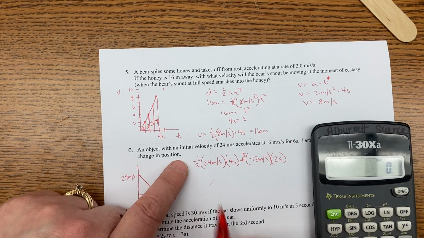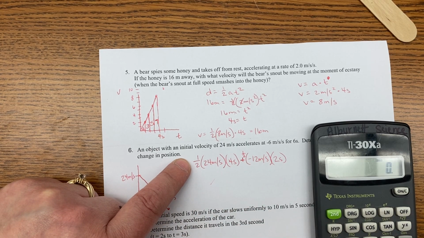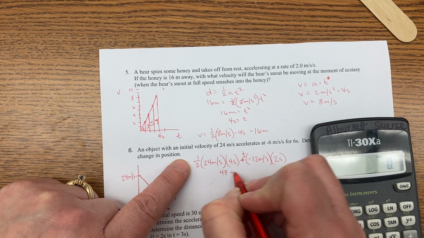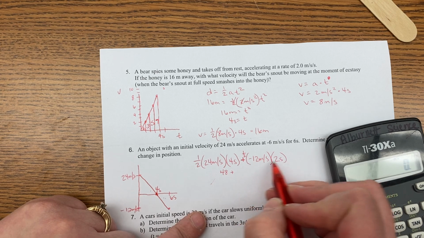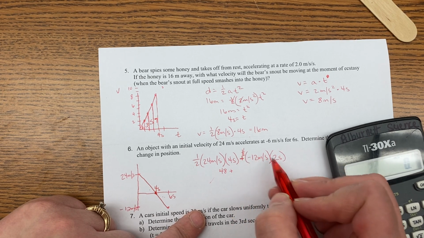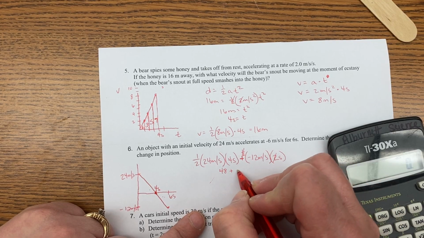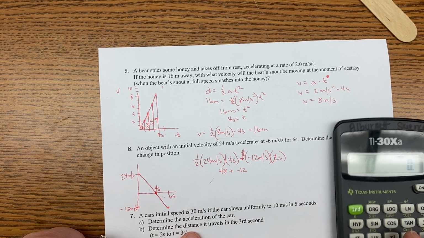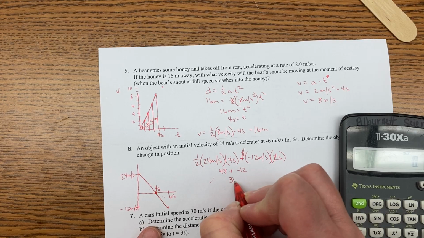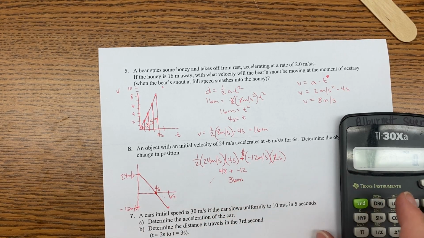So we're going to have 12 times 4 is 48 plus, this is going to cancel that, so we're going to have a negative 12. So we're going to have 36 meters.